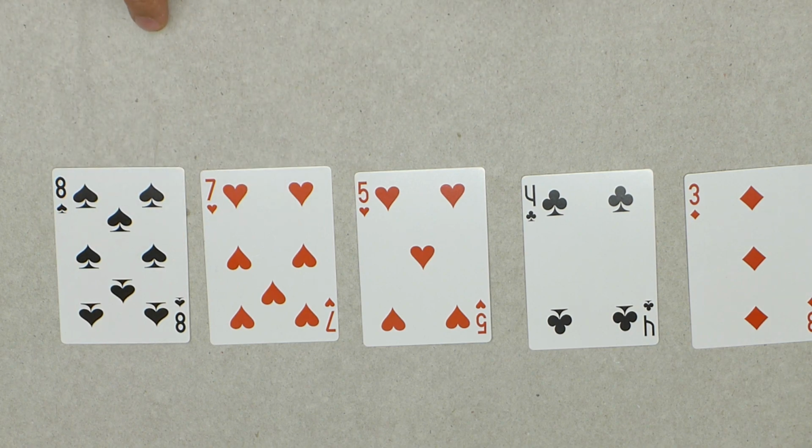And you move on until they're all sorted, like this. So that was a really poor example, because they're all sorted already.